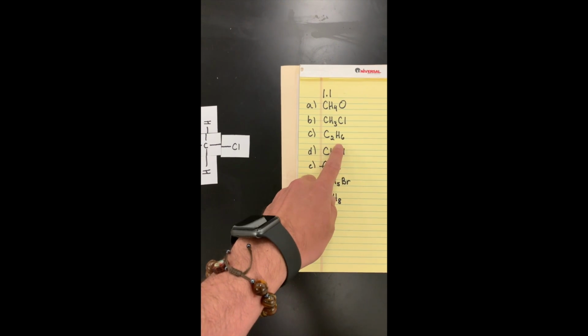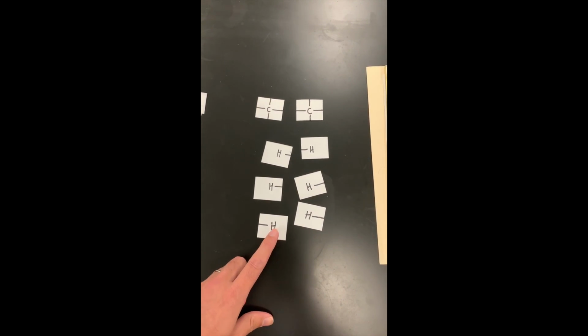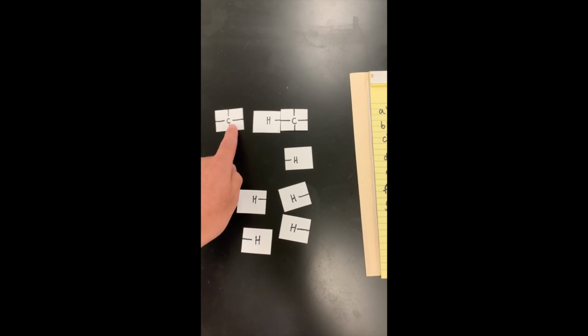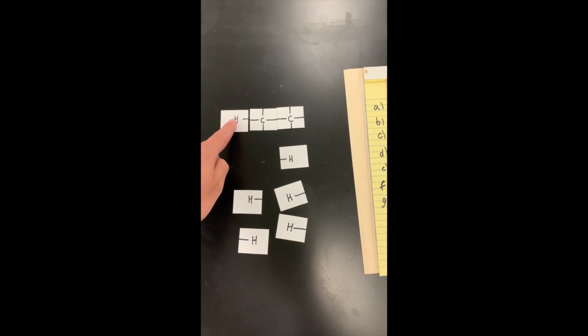The next problem is C2H6. So we need 2 carbons. I'll try to use these carbons. If there's a problem, I'll explain why we might go to a different type of carbon. 6 total hydrogens, so that's a lot. Okay, there we go. So I've got all my working materials here, 2 carbon atoms and 6 hydrogen atoms. And you see, I can't put the hydrogen in the middle of a carbon because a hydrogen can only bond to one thing. So the 2 carbons need to be bonded.